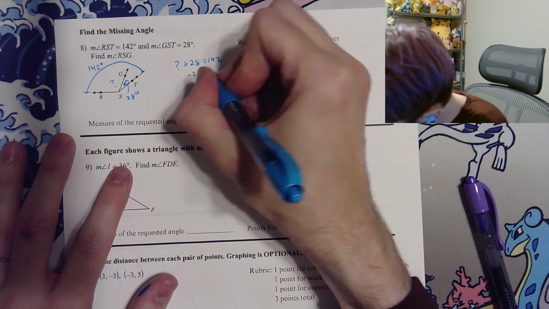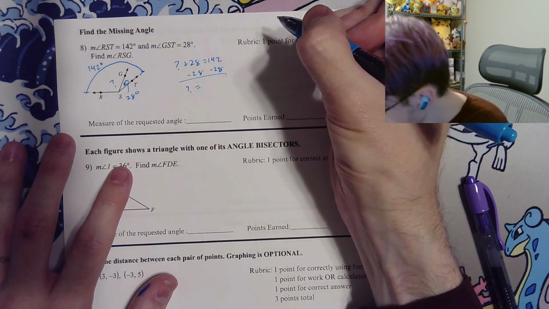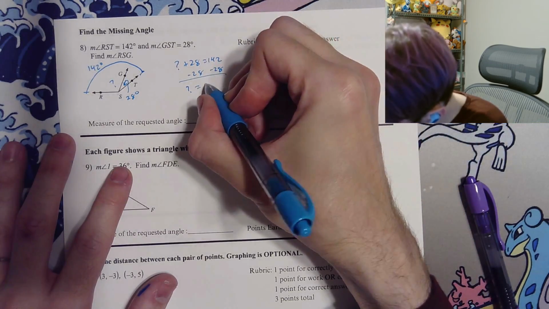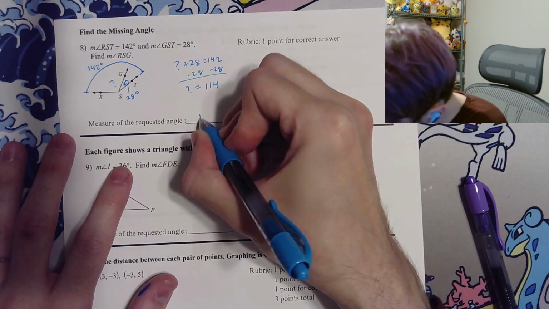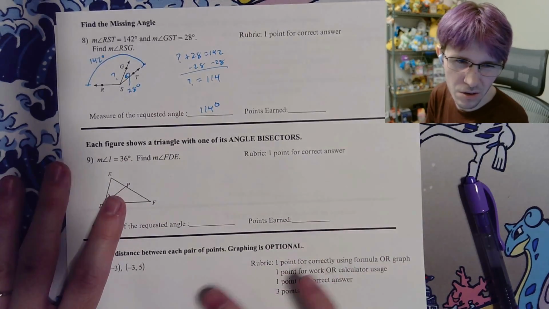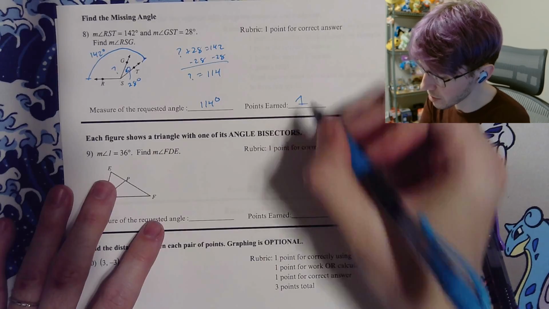We can just subtract 28 on both sides. It's pretty quick. And we're going to get, man, I should use a calculator, right? 142 minus 28 is 114. I ain't using no calculator. I ain't doing it. No way. There you go. You don't really need the degree symbol, but if you put it there, props to you. Awesome stuff. I'm going to go ahead and give myself that point earned.